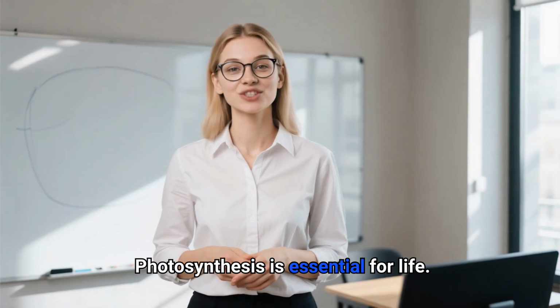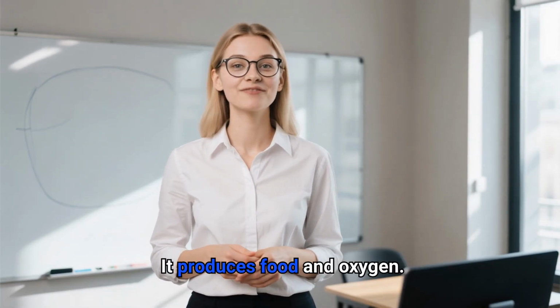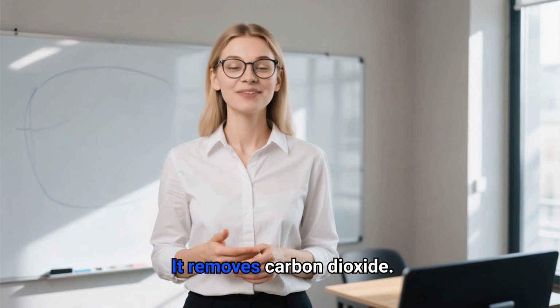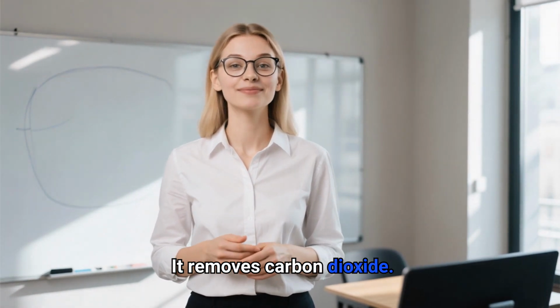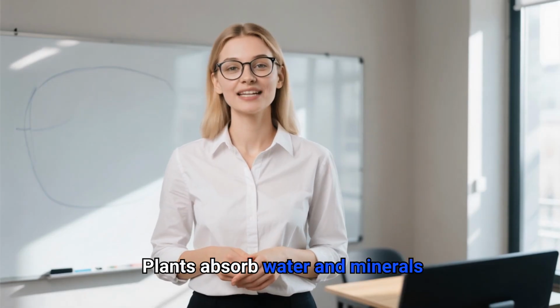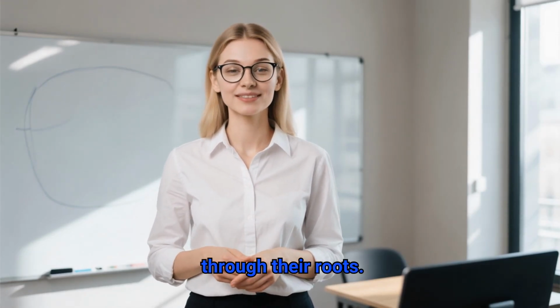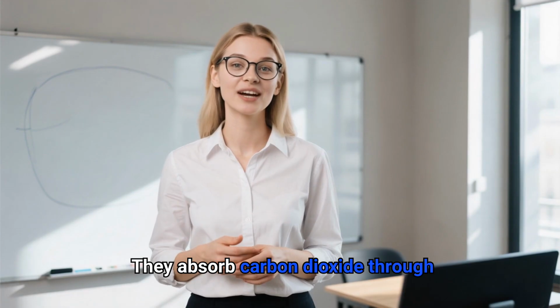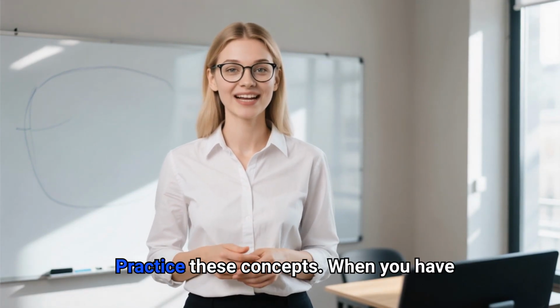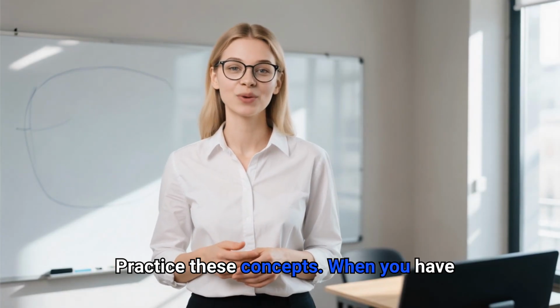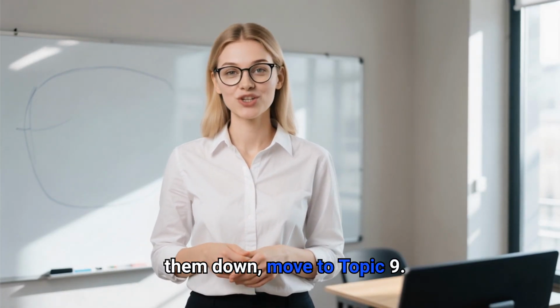Photosynthesis is essential for life. It produces food and oxygen. It removes carbon dioxide. Plants absorb water and minerals through their roots. They absorb carbon dioxide through stomata. Practice these concepts. When you have them down, move to topic 9.